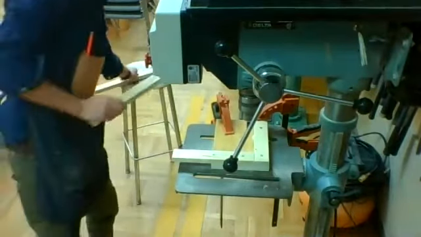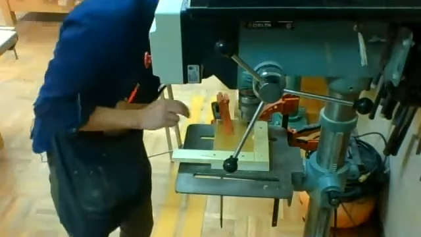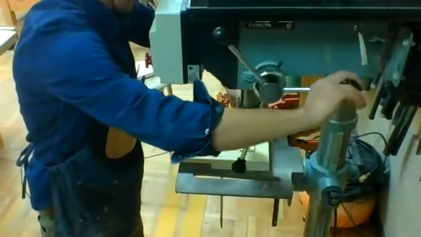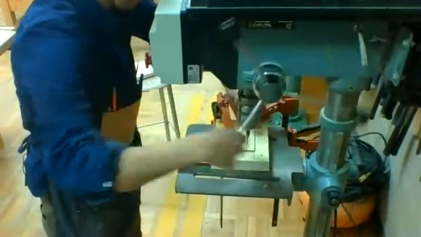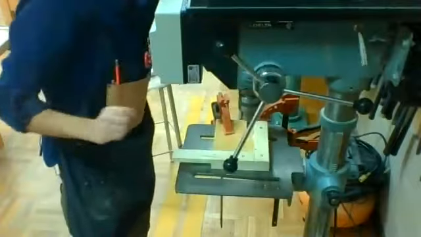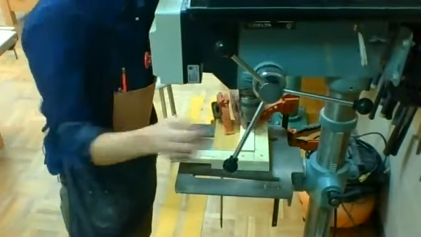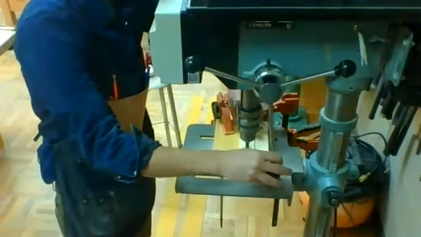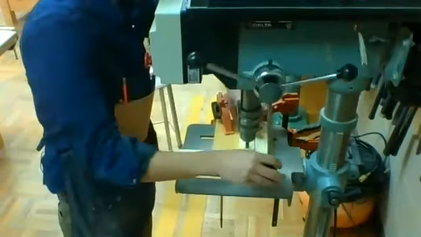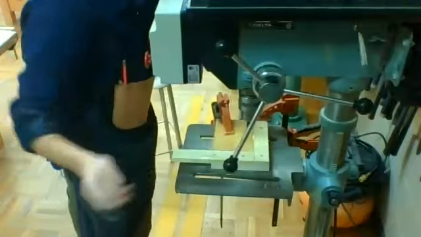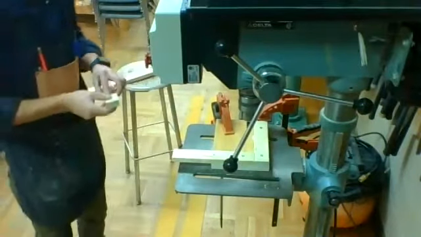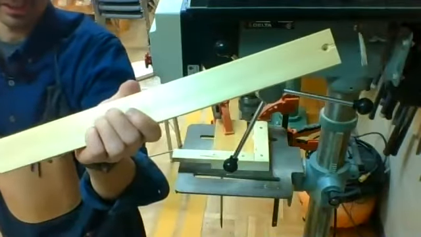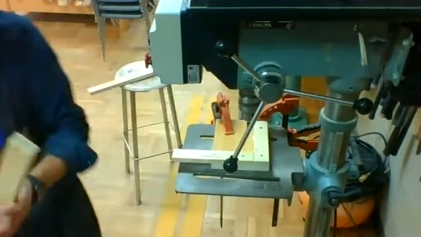Got a couple more boards here. And second one with no marking. Exact same as the first one. Looking great.